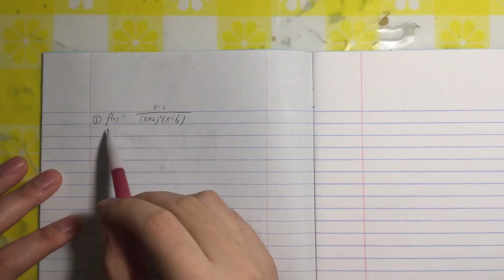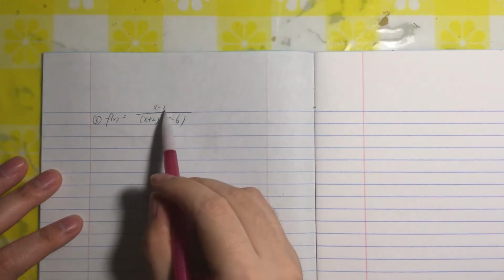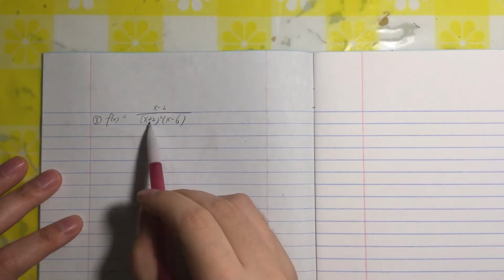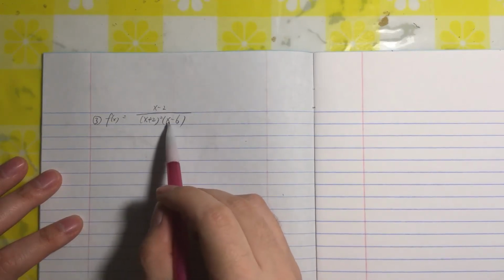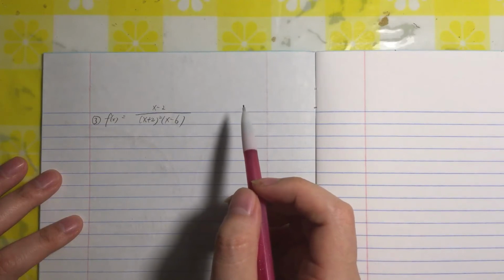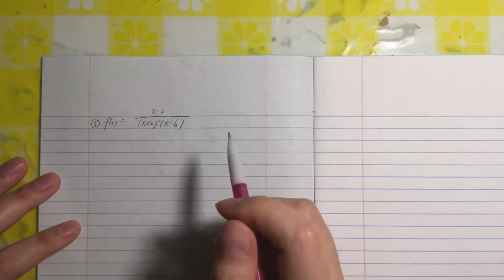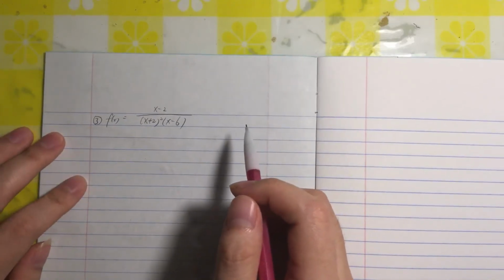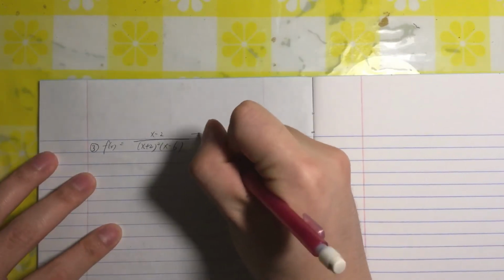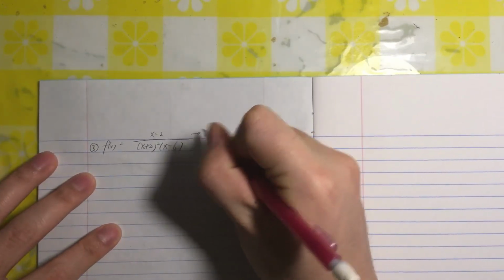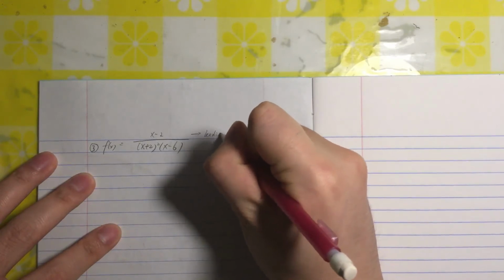Next example, f of x is (x minus 2) over (x plus 2) squared times (x minus 6). We try to graph this rational function. So first step, let's find the horizontal and vertical asymptotes. For the horizontal asymptote, let's find the leading term on the top and the bottom first. On the numerator, the leading term is x. That's very clear.